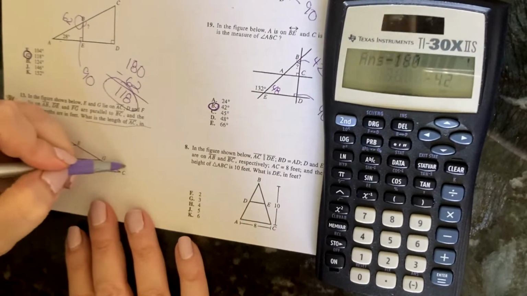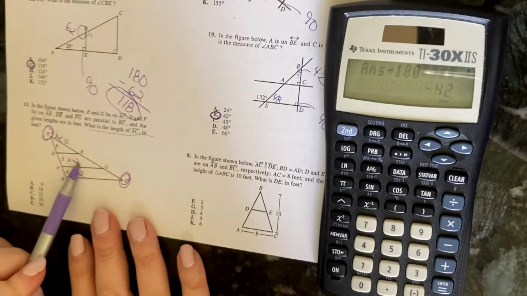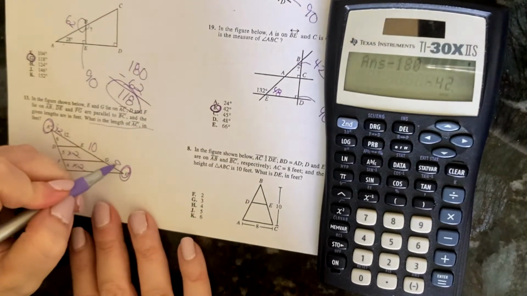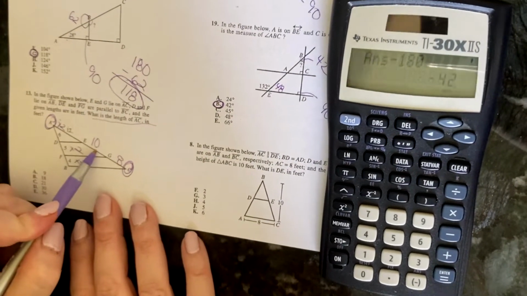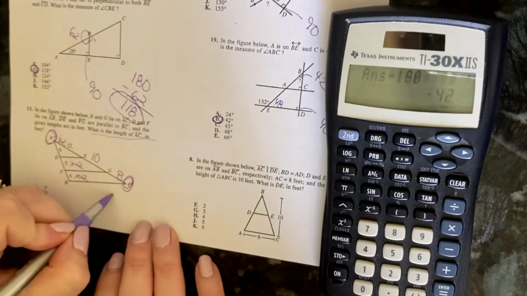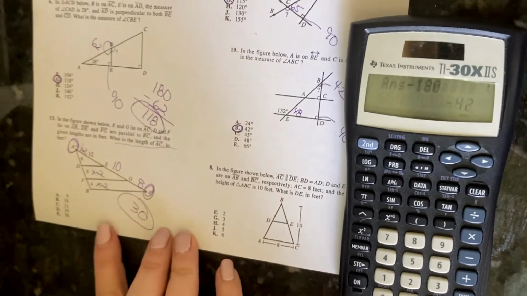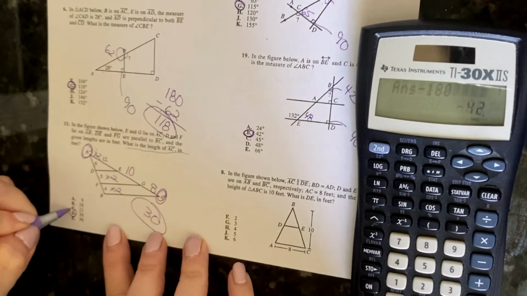So A and C, we got to figure out what this is, and this is. So what's 5 times 2? 10. And what's 4 times 2? 8. So we just have to add up 12 plus 10 is 22, plus 8 is 30. Just add those up, and that's what the length of A and C in feet is. Okay, so that one would be D.